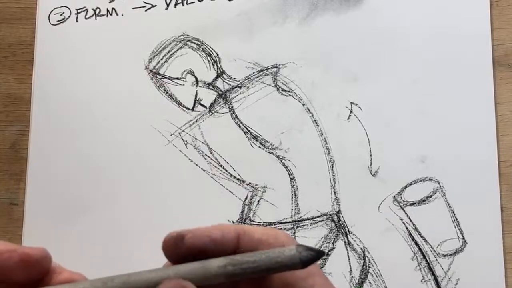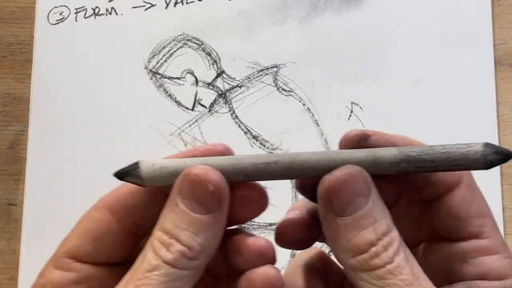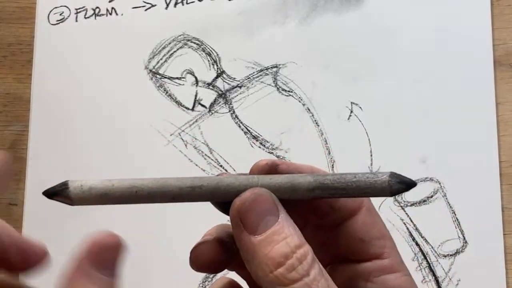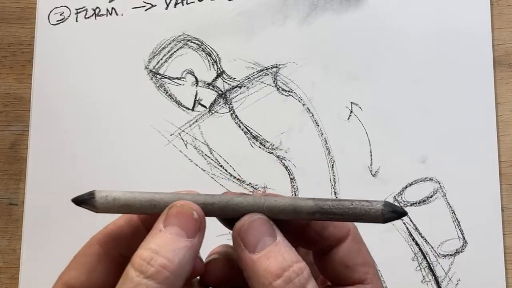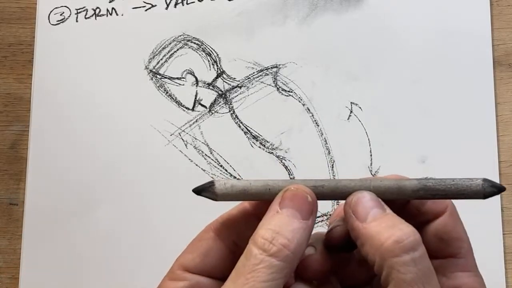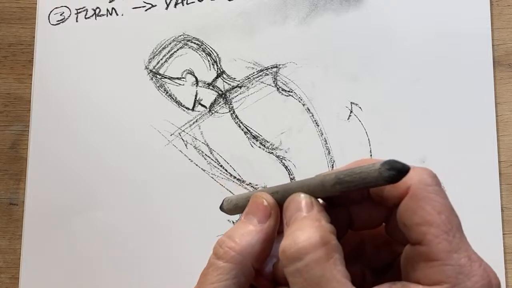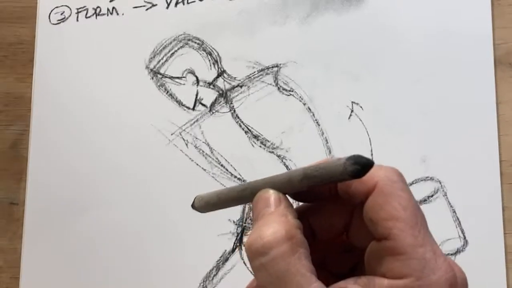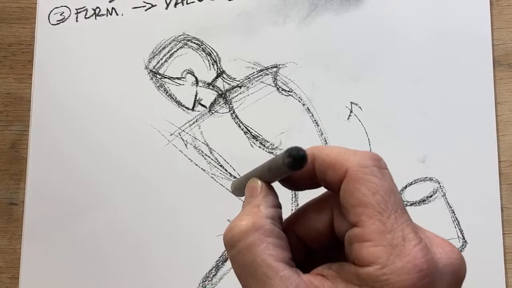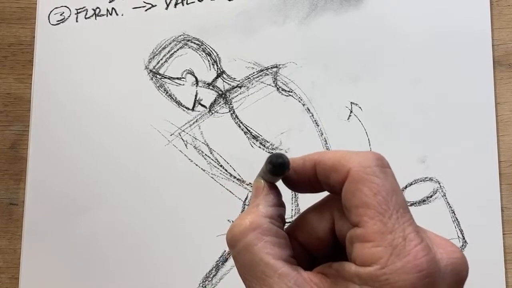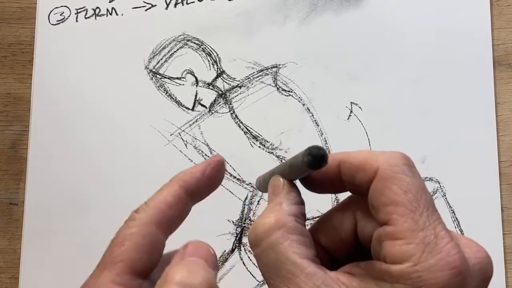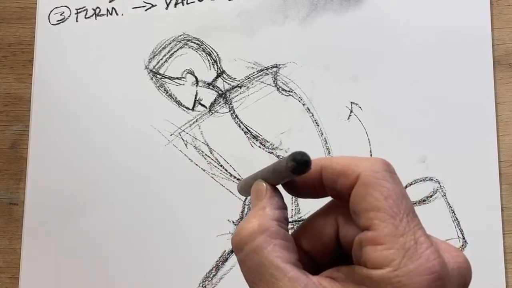So here's the blending stump, right? It's not foreshortened. But when I go, and here's the length of it. But when I turn it, it becomes foreshortened. It's now foreshortened. It's more foreshortened, okay? Even more. So that visual distance is shortened.